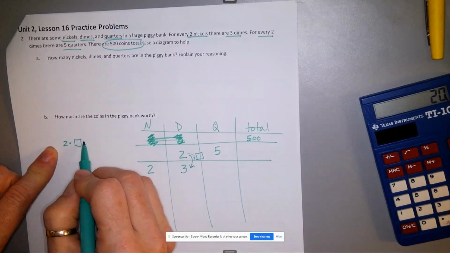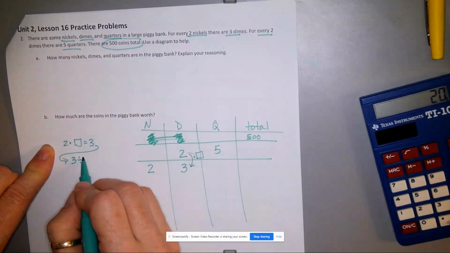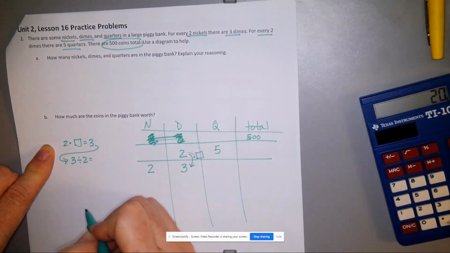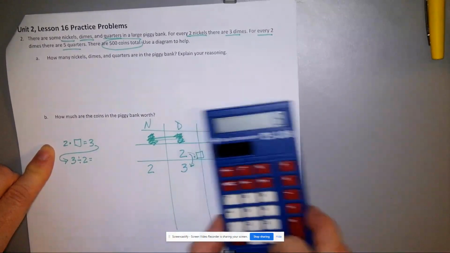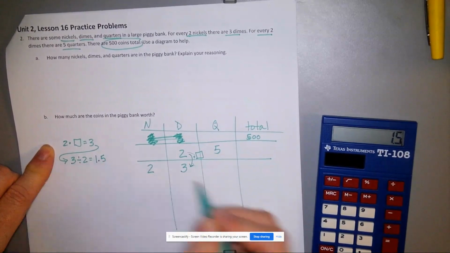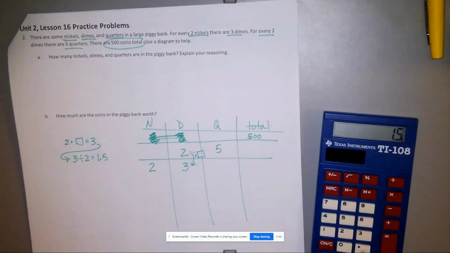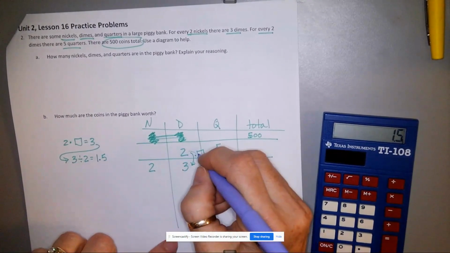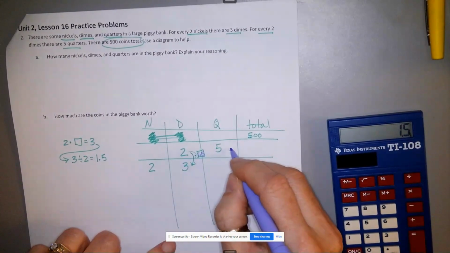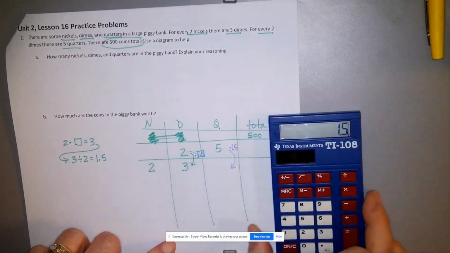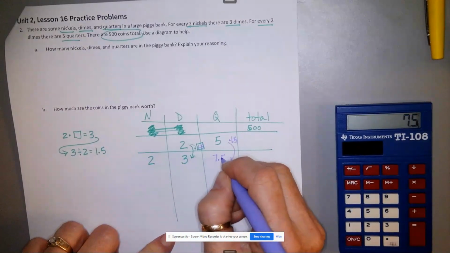So we think of it like this. So using my fact family, I would have 3 divided by 2 equals my mystery number. What is 3 divided by 2? So that's 1.5. So 2 times, I wish I had a different color this whole time. So that's 2 times 1.5. So if I want to find this number, I could do 5 times 1.5. And that gives me 7.5.